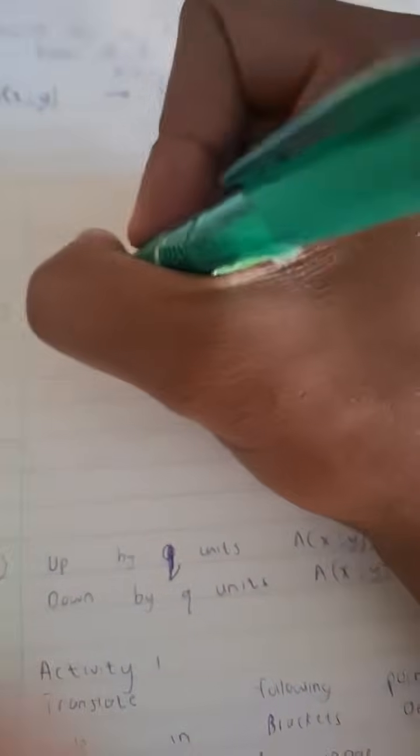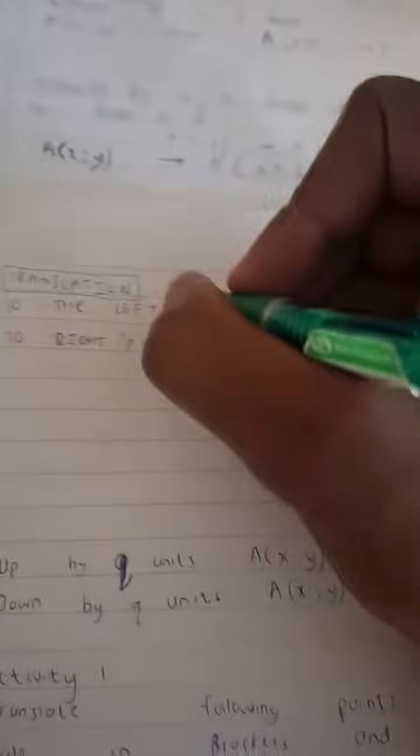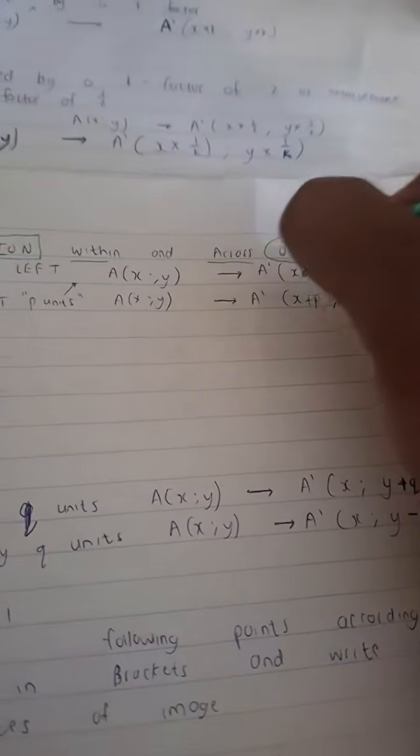Now let's jump into the first type of transformation, which we refer to as translation. Let us unpack, guys, what do we mean by translation? Translation within and across quadrants. What do we mean by translation that is within and across quadrants?